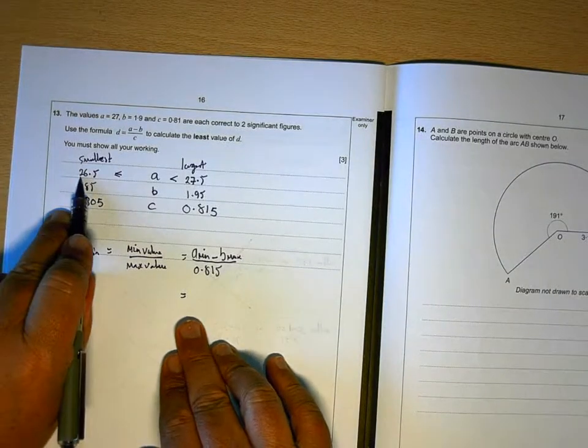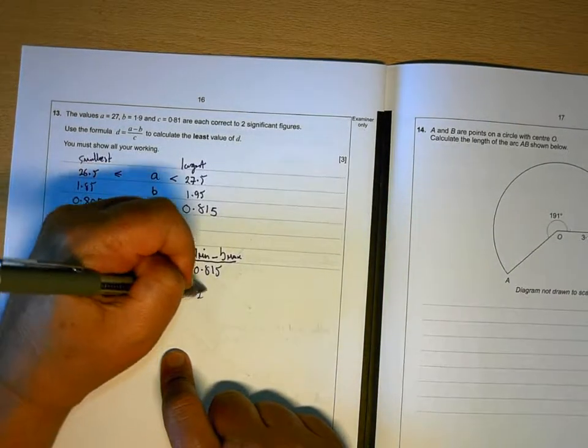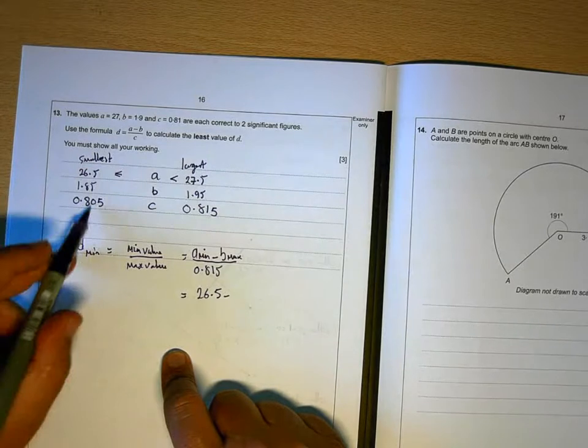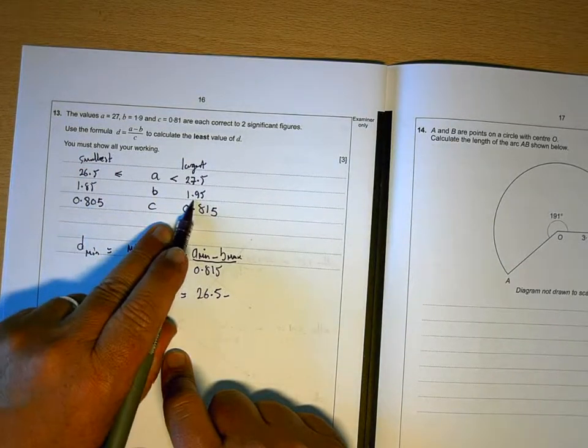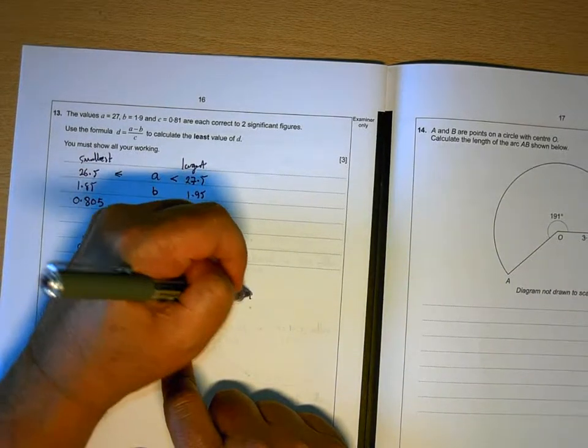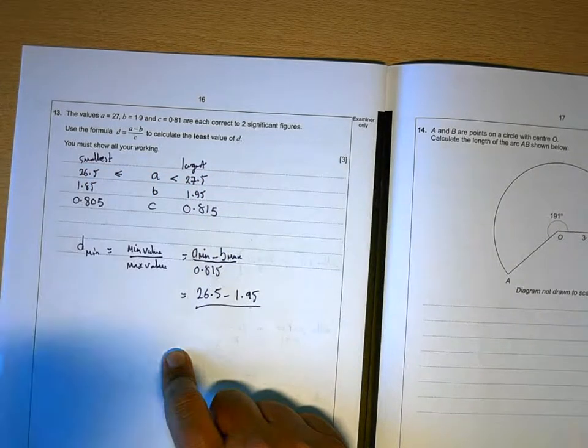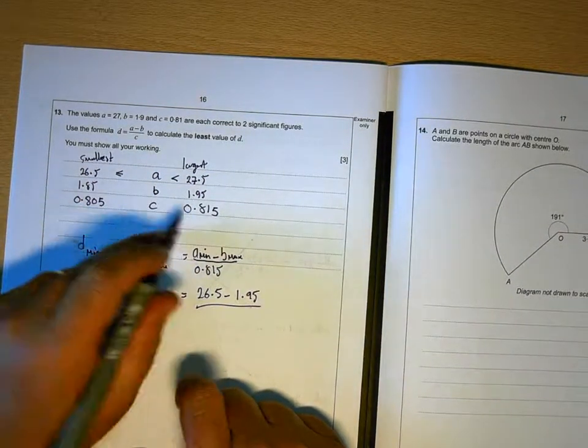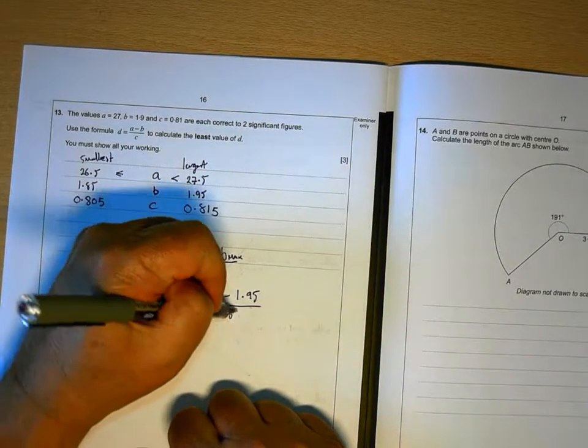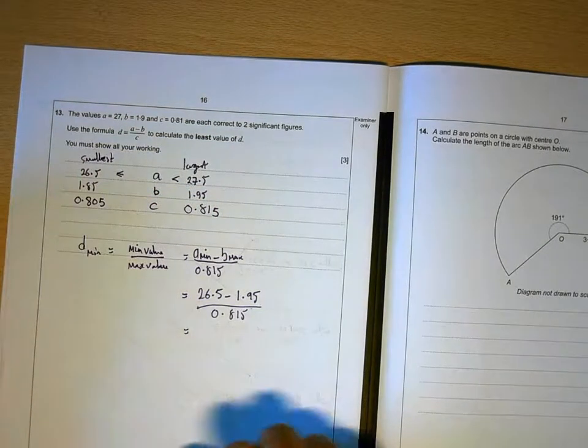A min is 26.5, B max is 1.95, and we've already worked out that the maximum value for C that we use is the upper limit.